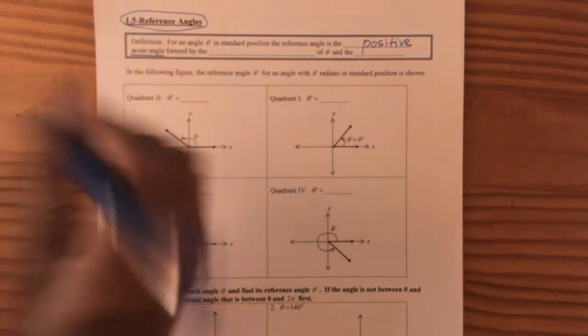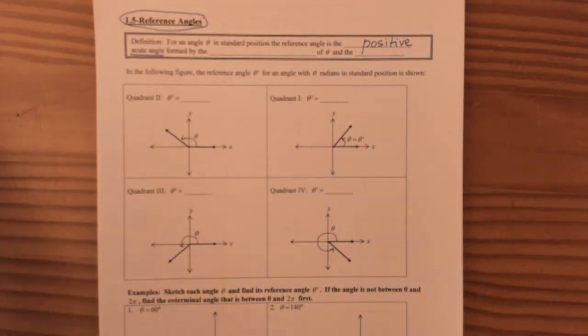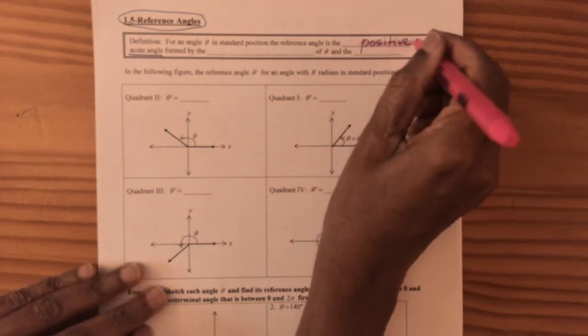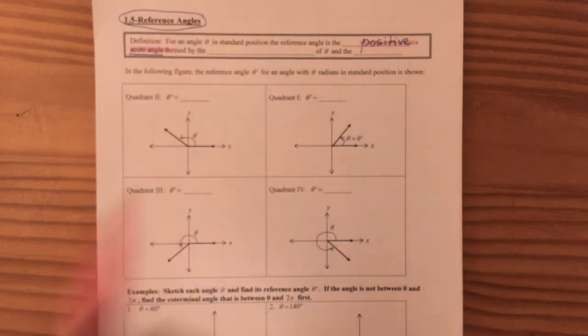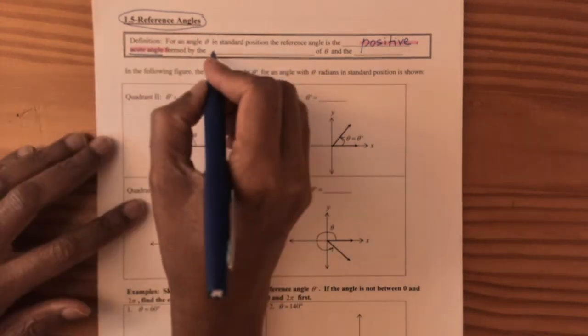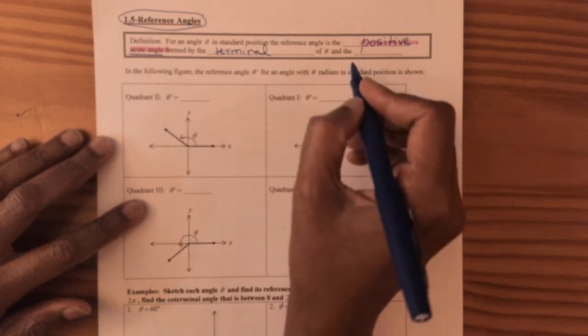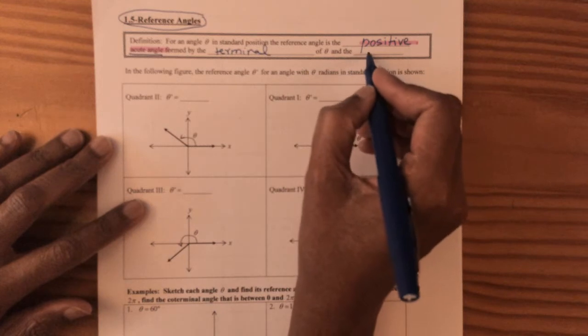Acute, so this is important. I haven't explained to you what a reference angle is, but what you need to know is the reference angle is always positive as well as acute. And how is it formed? It is formed by the terminal side. We know what the terminal side is, right? Of theta and the x-axis.